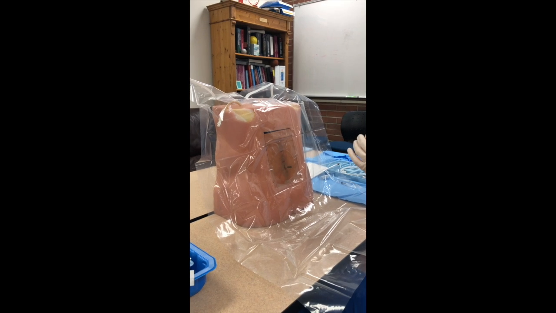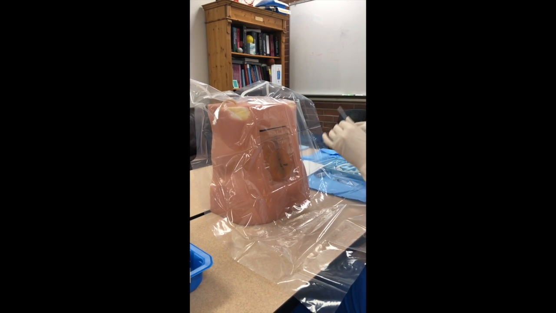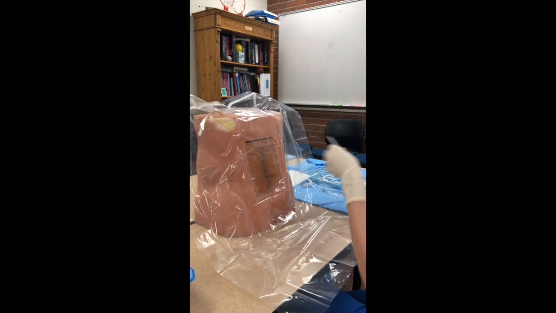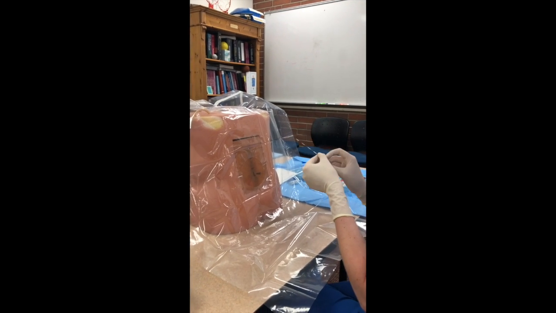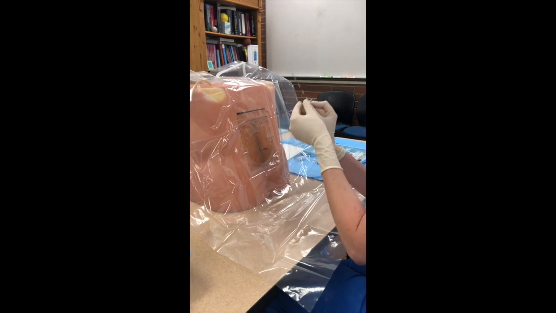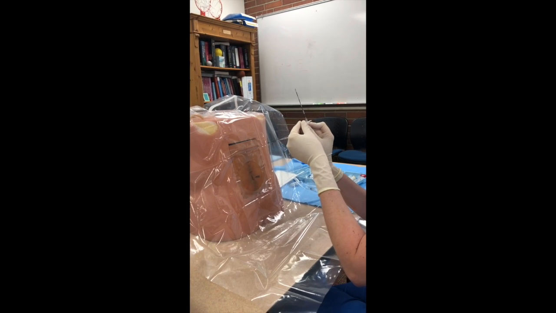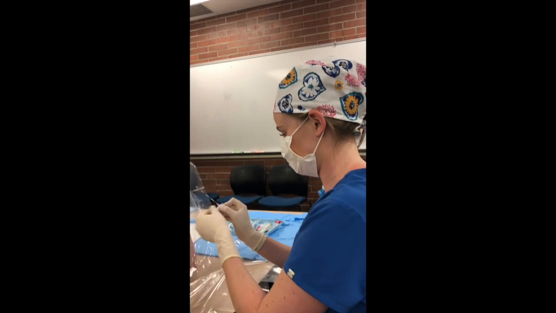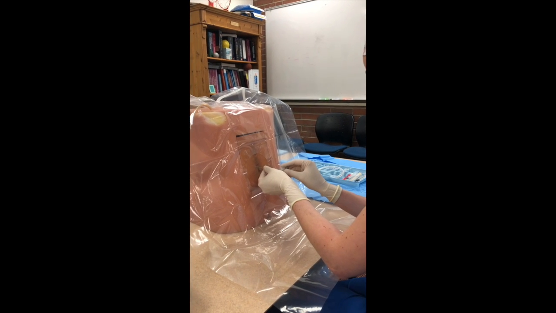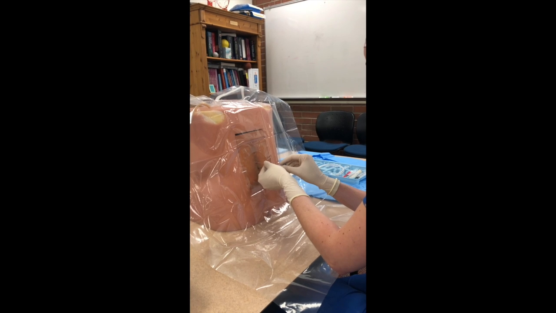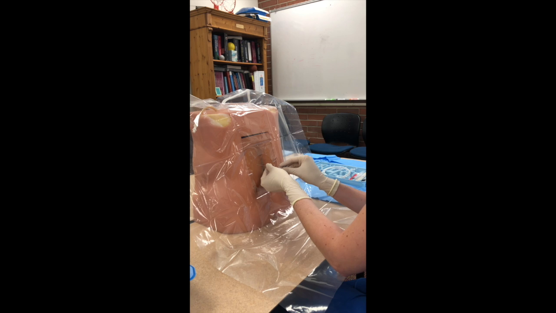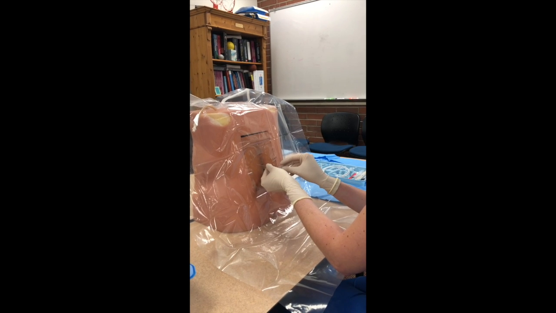Okay. And so now I'm going to grab my Tuohy needle, making sure the stylet is in. Bevel is up, and I'm just going to go in that same, this is also a 9 centimeter, and so I'm going to be paying attention to that as I'm going into the space. So I'm just going to go in the same way that my finder needle per se did. So that's 2, 3, okay, so I have some resistance there.